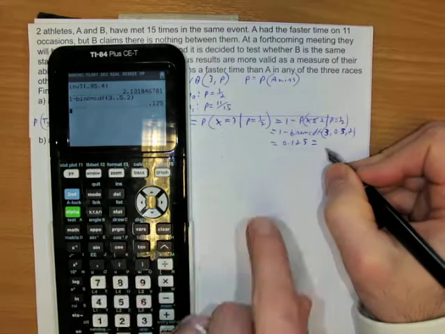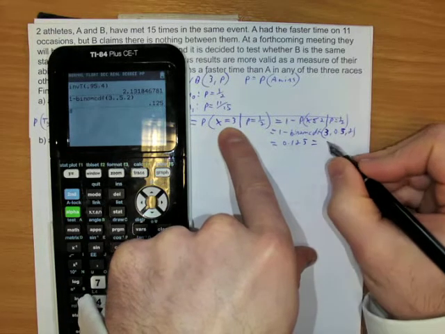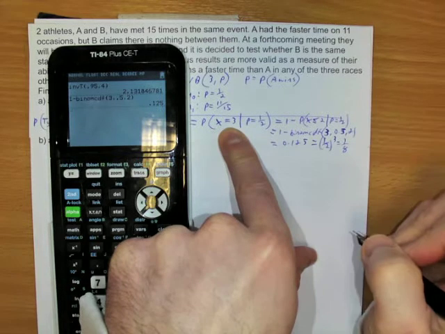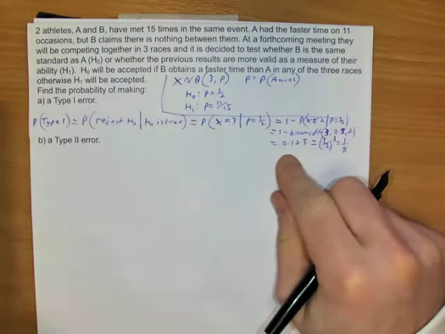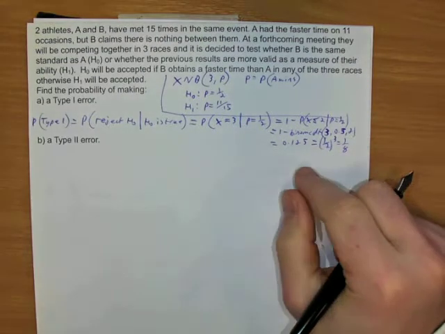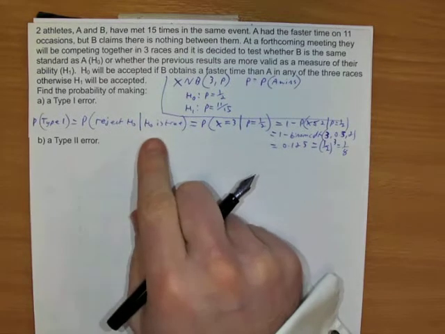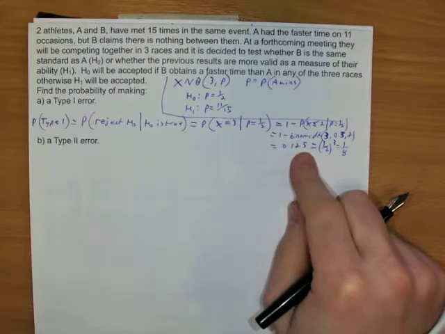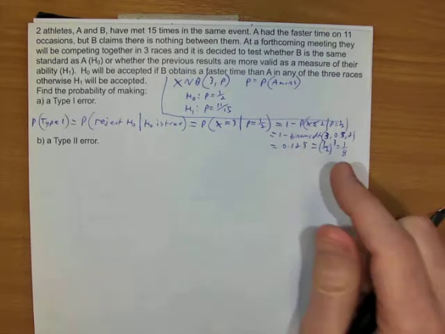If we think about it, if A wins all 3, that means it's a half cubed, which is an eighth, which is 0.125. So there's a 12.5% chance of making a type 1 error, of rejecting H0 when in fact it's true. So there's a 12.5% chance from this test that we're going to say that actually A is faster when in fact there's nothing between them.